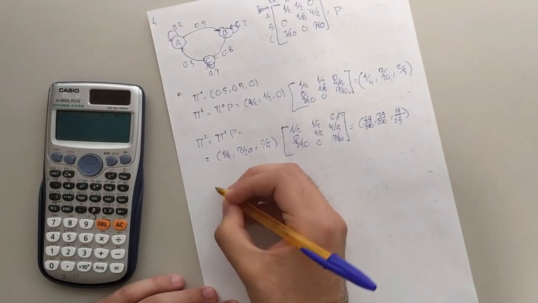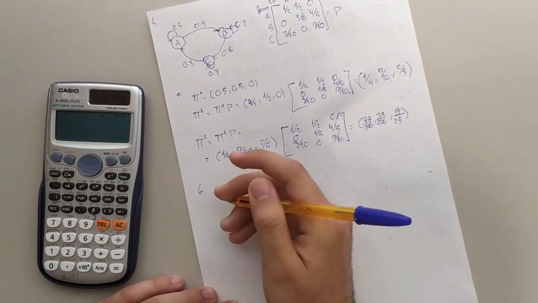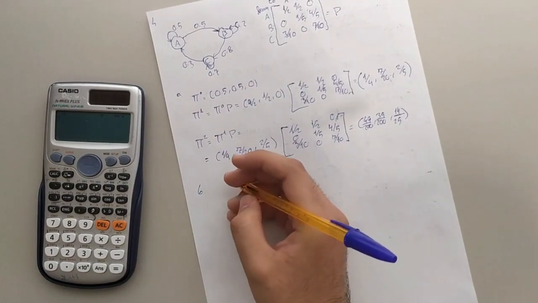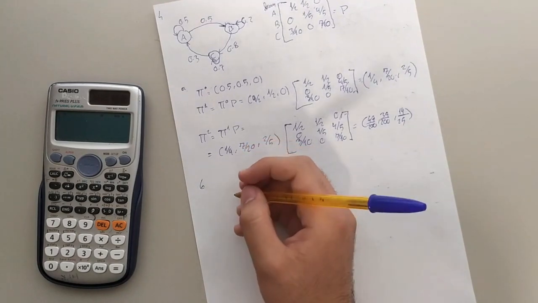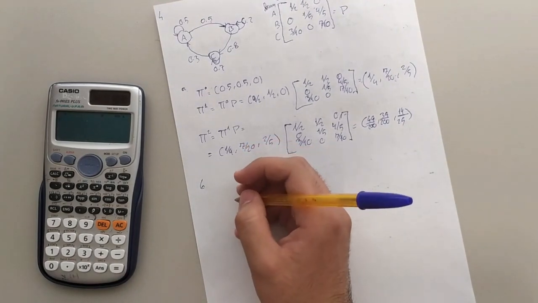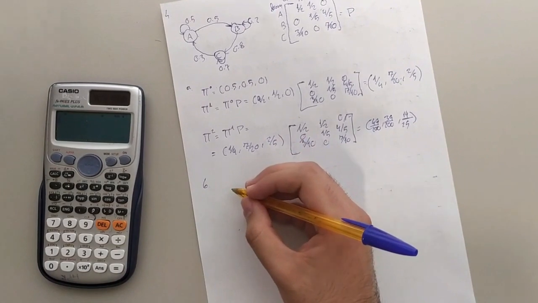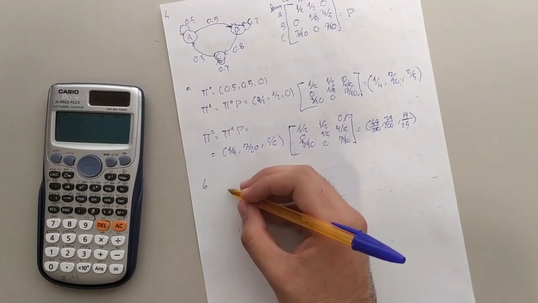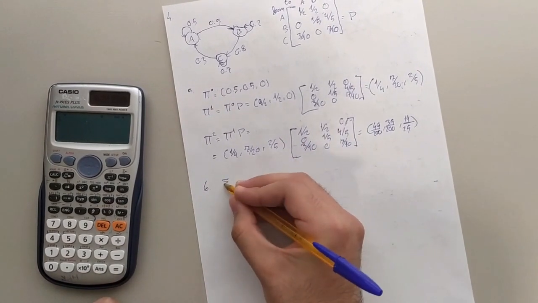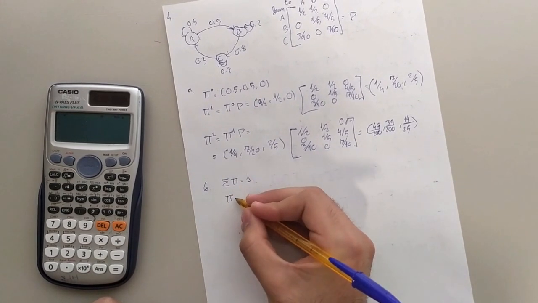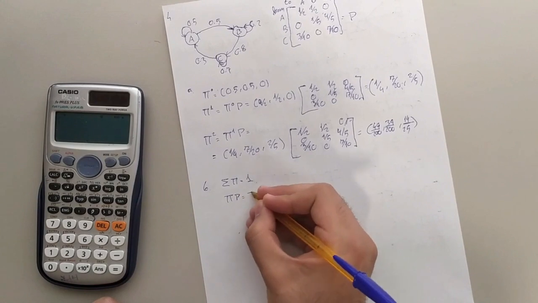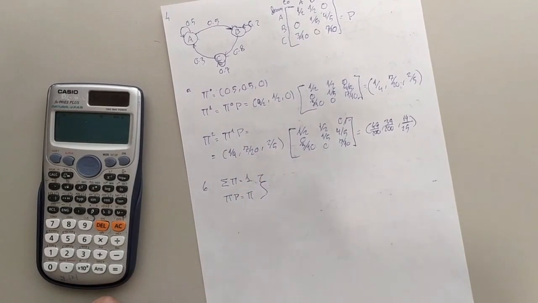Now, question B will be to obtain the stationary distribution for this discrete time Markov chain. In order to do this, we have to take into account that the sum of the pi's will be 1 and pi times P will be equal to pi.